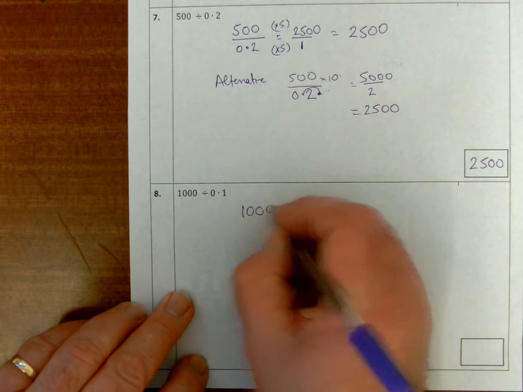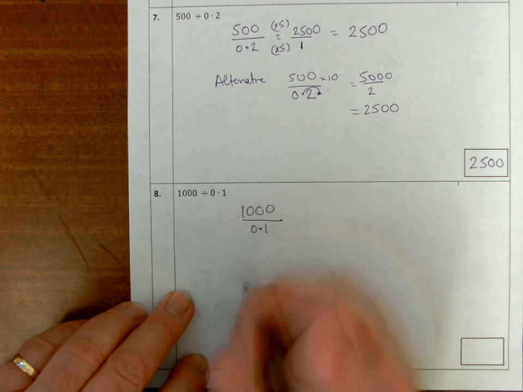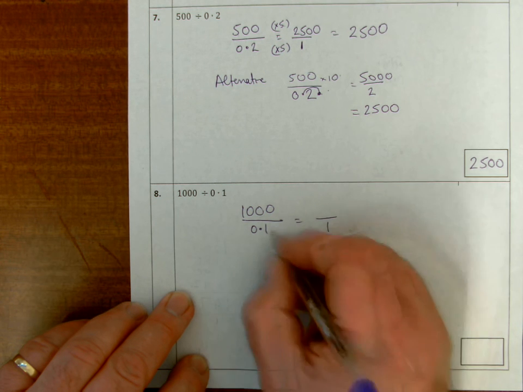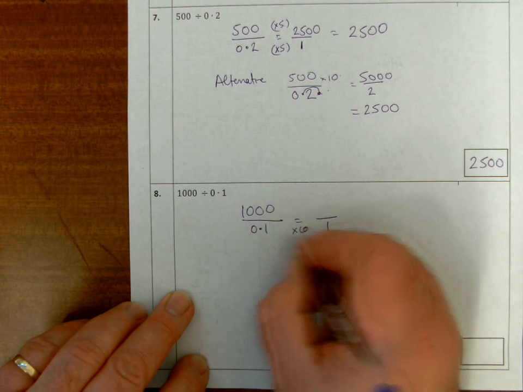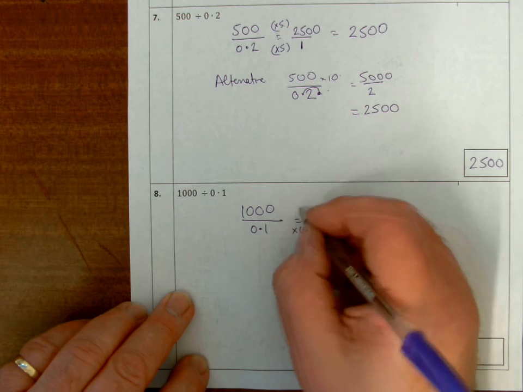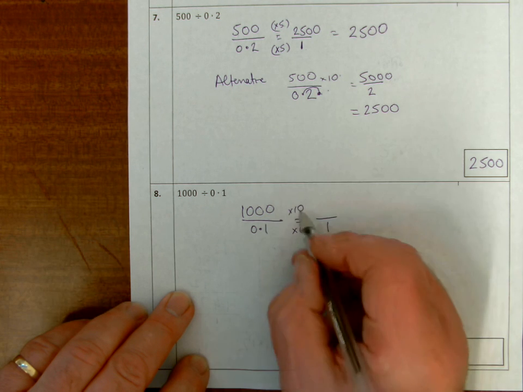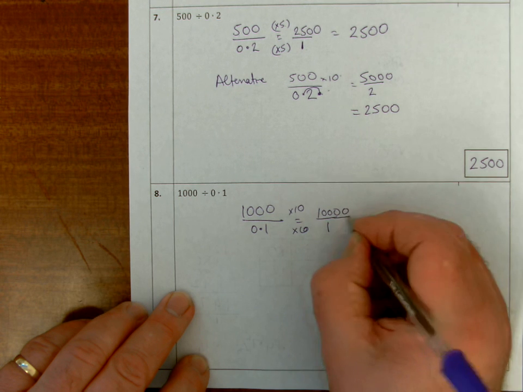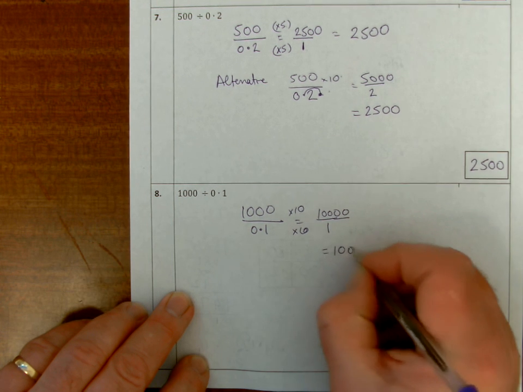Right, 1,000 divided by 0.1. So I'm trying to make this into a 1 on the bottom. So I times that by 10. The point goes one place over, 10 times bigger. So you need to multiply the top by 10. So that's 1,000, and when I multiply by 10 I need to add another naught. So that's 10,000.